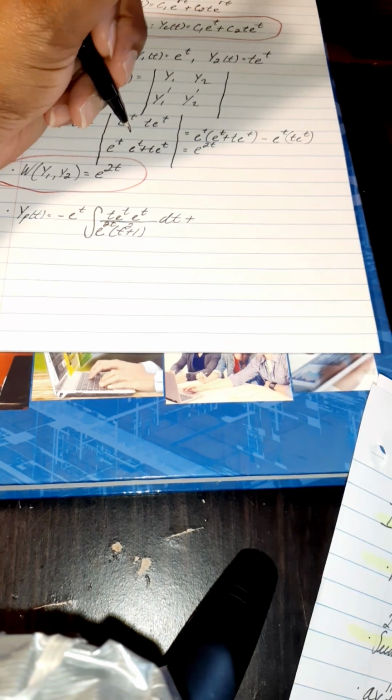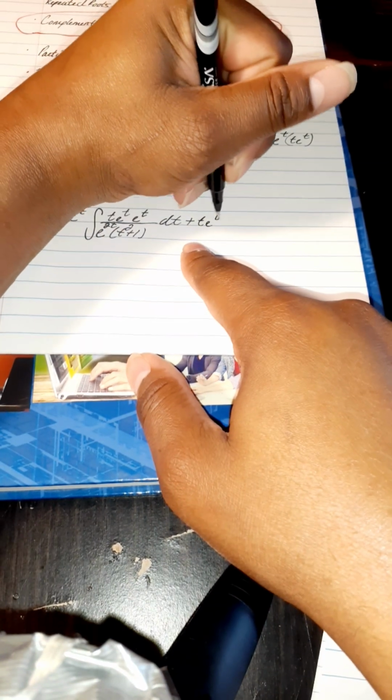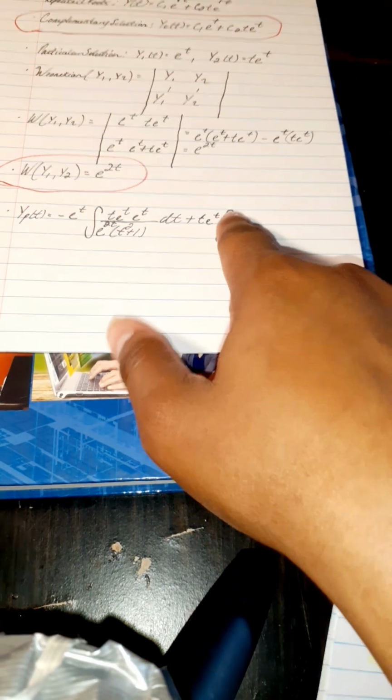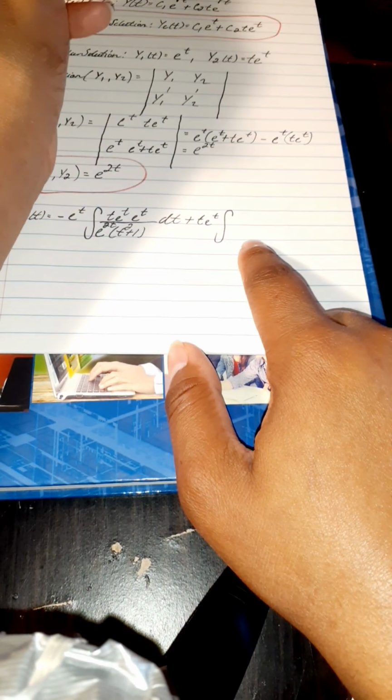This will be plus, and then we'll need to have our y sub 2, which again was t e to the t. So this would be t e to the t. And then we got our integral, and it's going to be y sub 1 times g of t. And you could think of the g of t as just being e to the t divided by t squared plus 1, because that's what our g of t was, recall, when we go back to our question here.